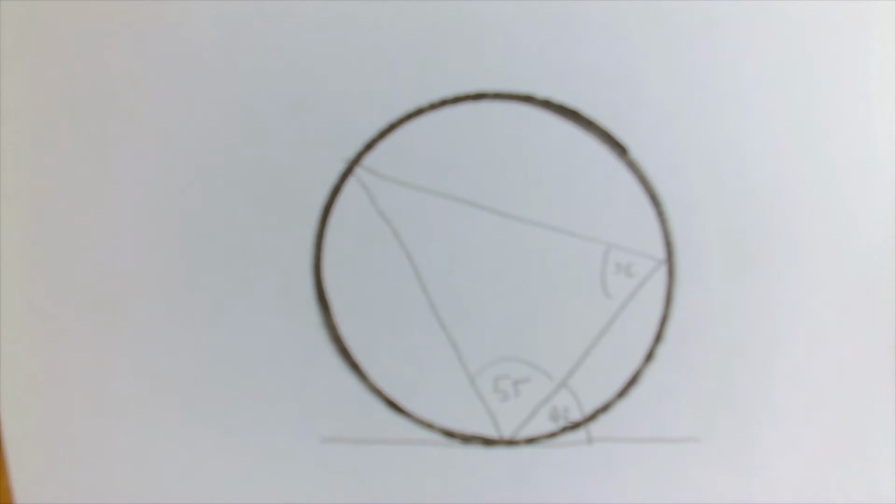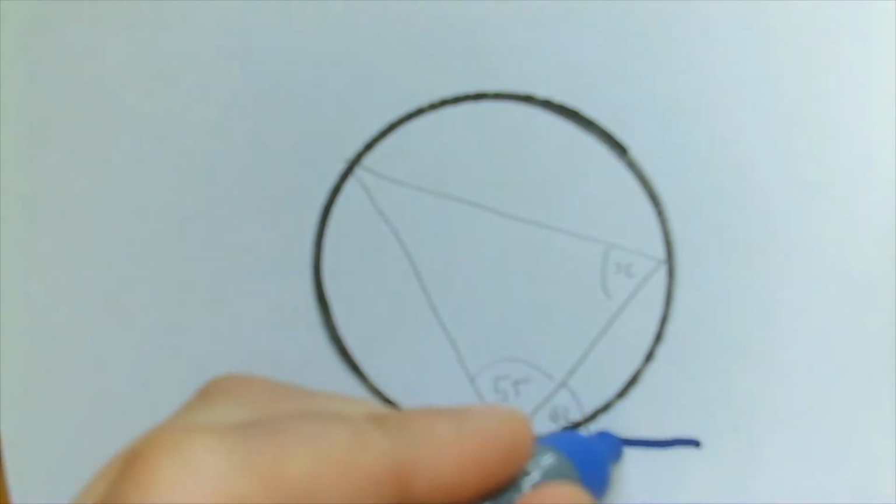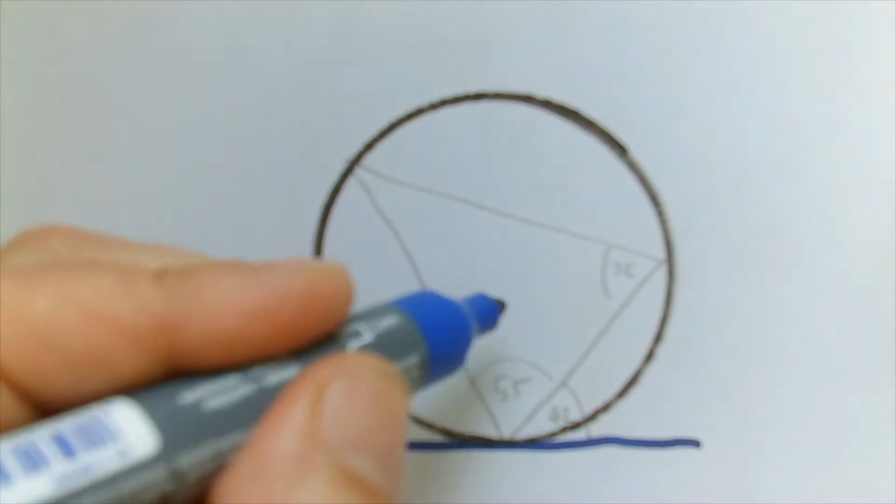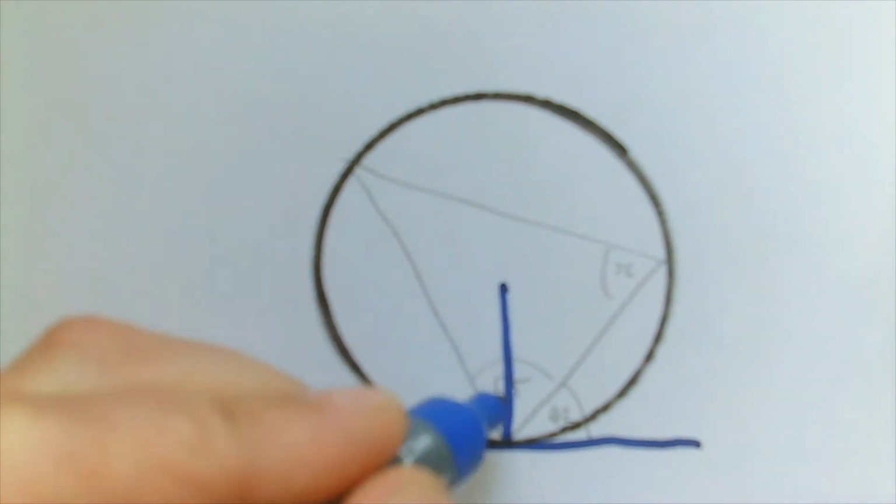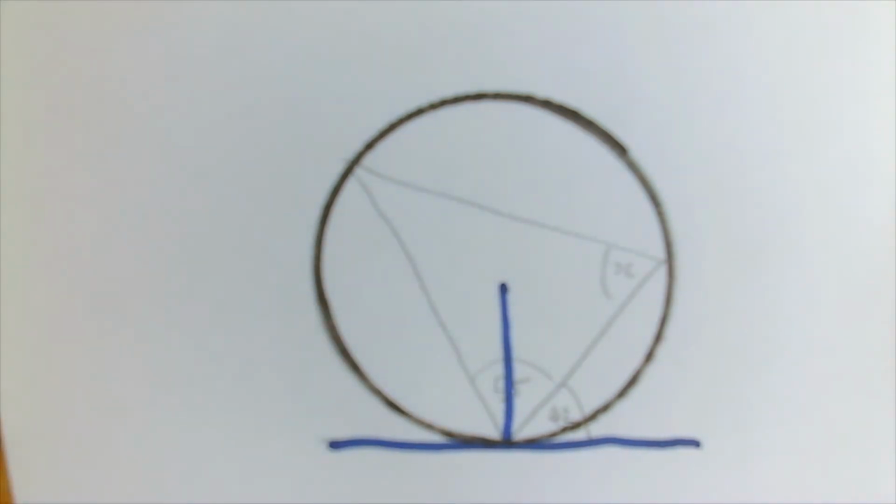Okay, next one. Hopefully this will give you some ideas. This is one of the rules that's a bit of an anomaly. So we've got a tangent here, okay, which means to the origin, that's going to give us 90 degrees.